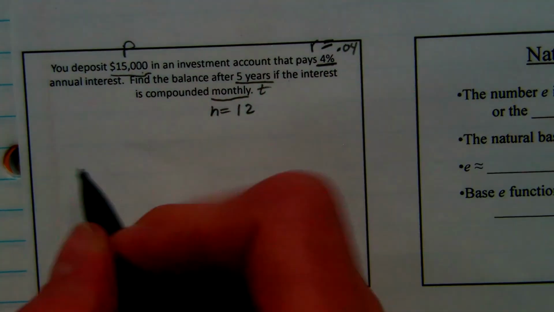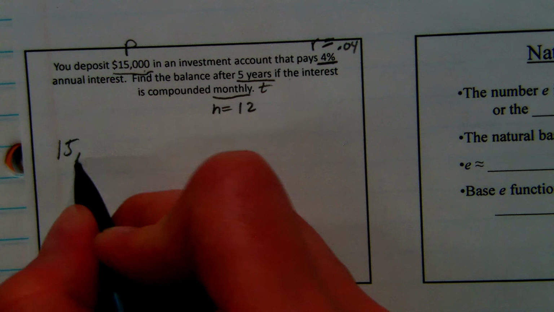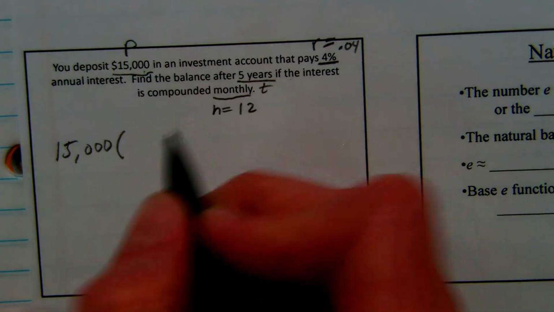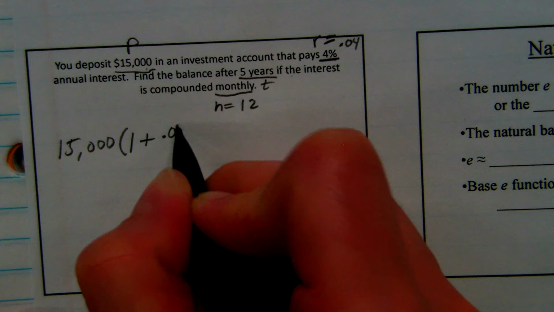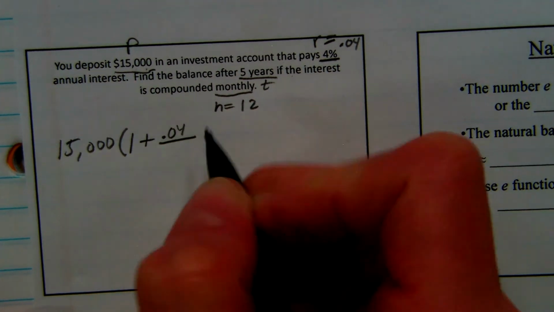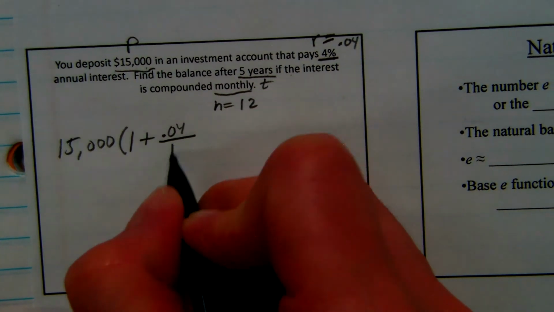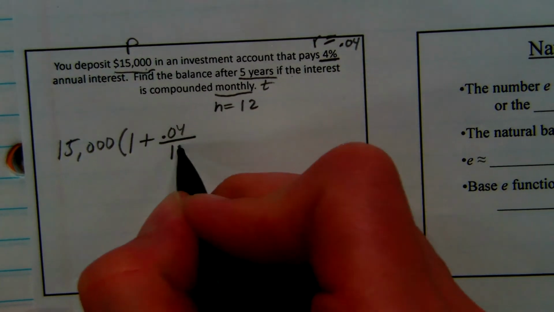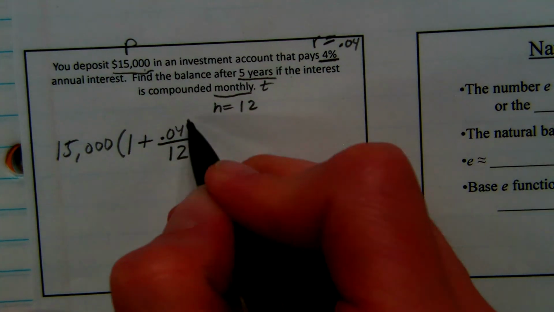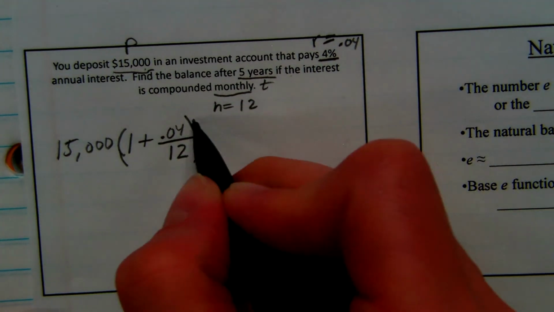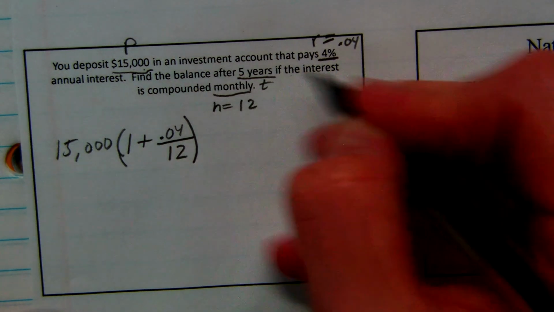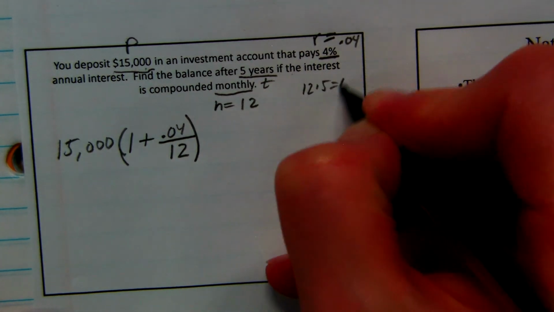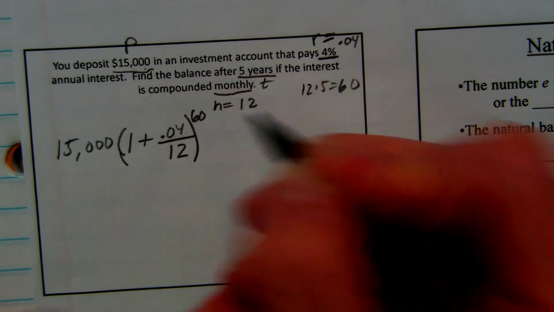Except on leap year. So when we set this up, we're going to have 15,000. And then we'll have 1 plus the interest rate, which is 0.04, divided by the number of payments you're going to make in a year. So they're taking that percentage and dividing it by 12. Okay? And then up here, we're going to have the total number of payments. So it's 12 payments a year times 5. So 12 times 5 is 60. That's going to actually be my power.